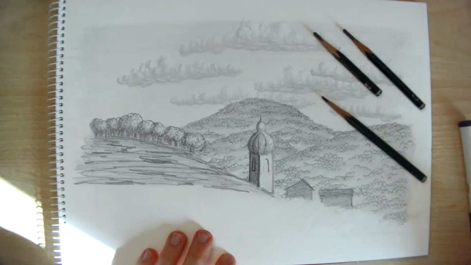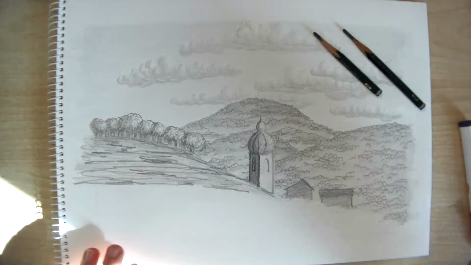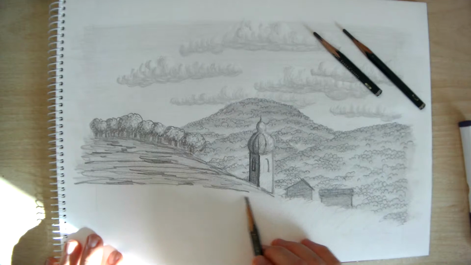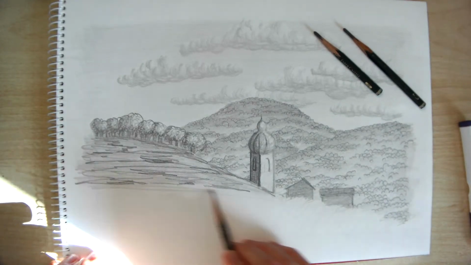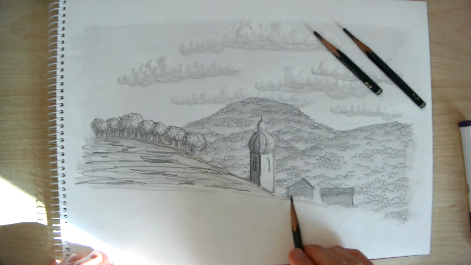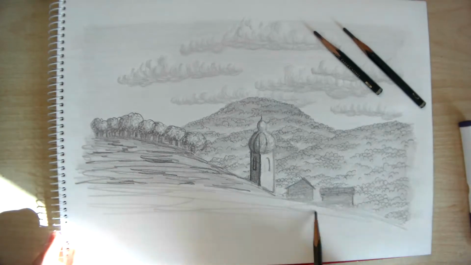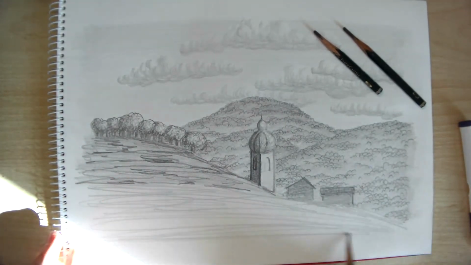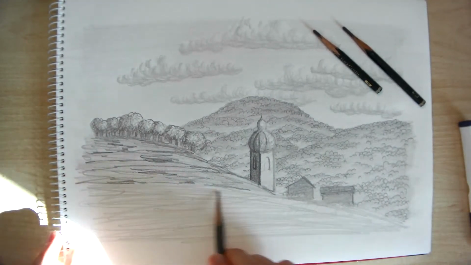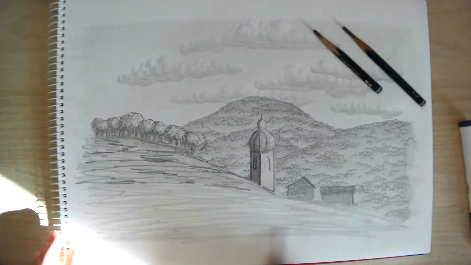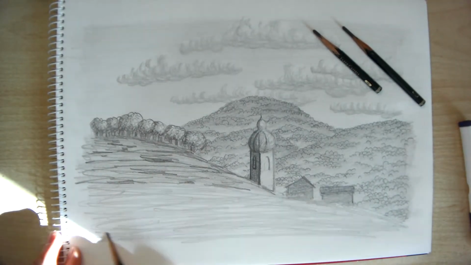And now all that's left is the foreground. So I'll just give that a general value as well. Just like that.